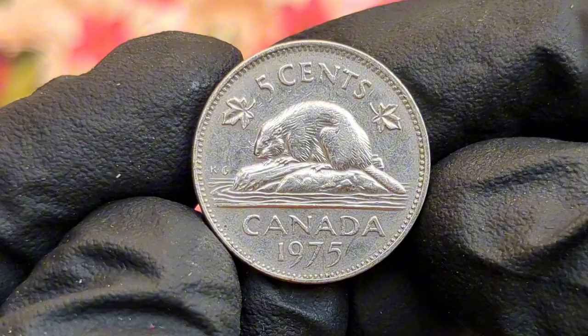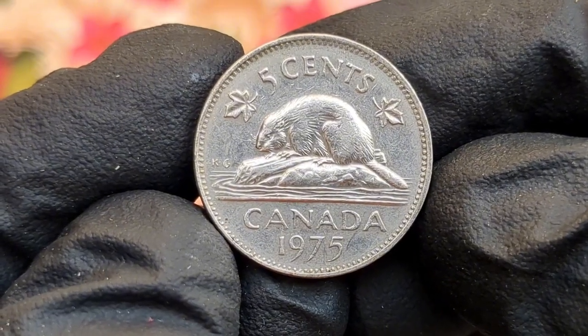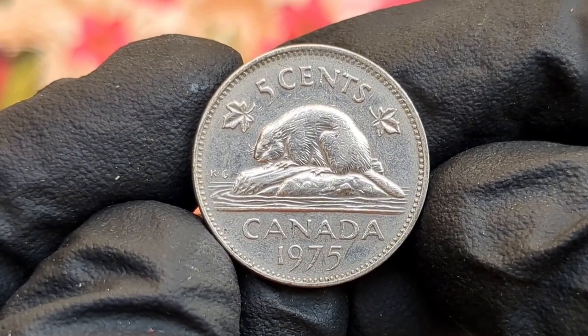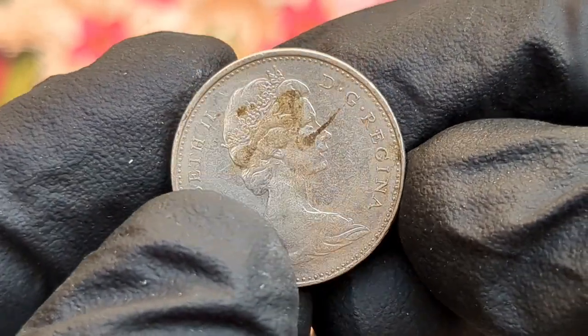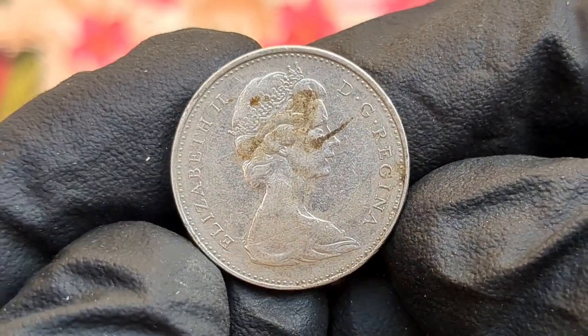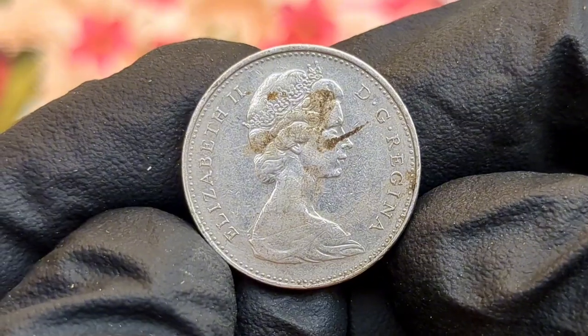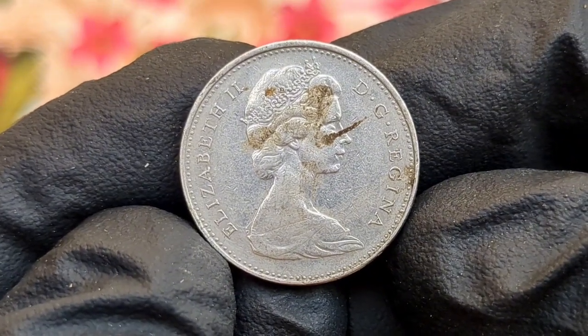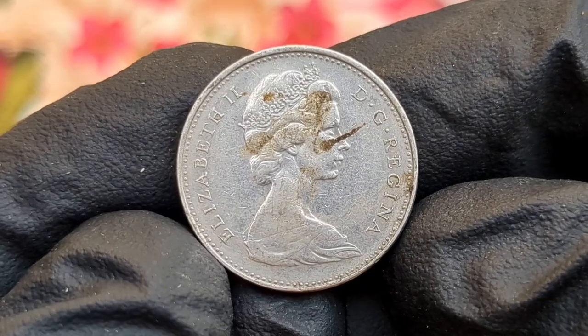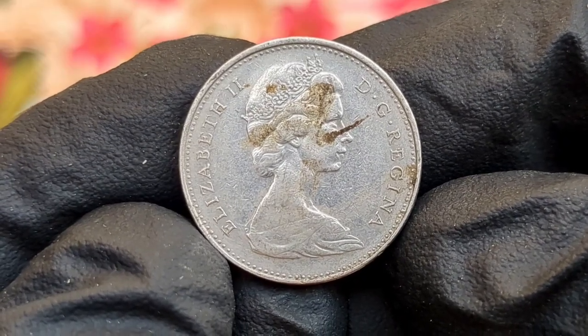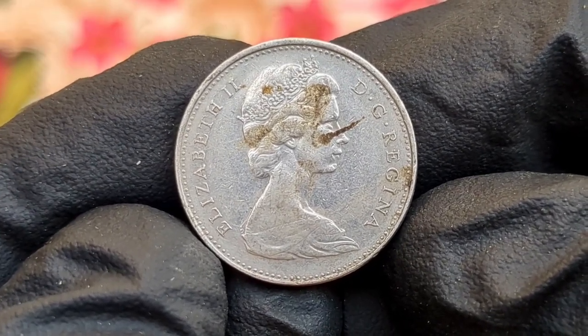Now, look closely at the reverse side. At the top, we can clearly see the words 5 cents. In the center, there is a classic beaver design, sitting on a piece of land or log-like surface. Around the beaver, you can see several small design details that become much more interesting when you examine the coin under good lighting or with magnification. At the bottom, the word Canada is clearly visible, and directly underneath it is the year 1975.